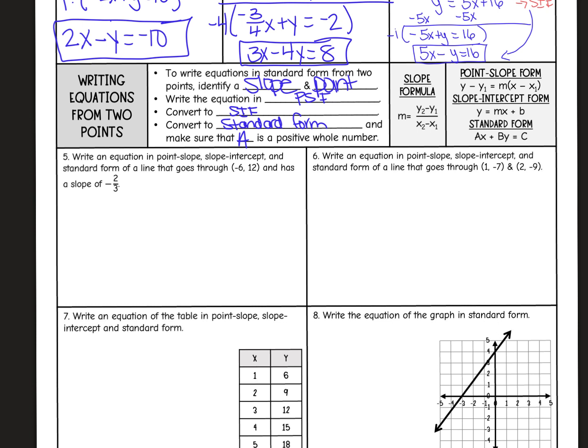So let me identify, well, what did it give us? Well, we know -2/3 is our slope. There's my m. And I have my point of -6 and my y value of 12. So the first thing I think I'm going to do, because I have a point and a slope, is first write this in point slope form. Okay, because that's all I need for point slope form: a point and a slope.